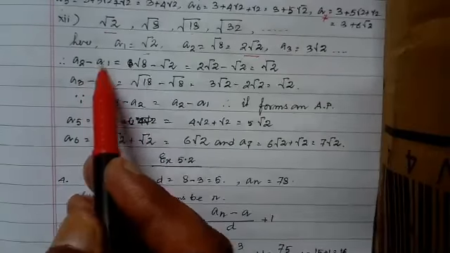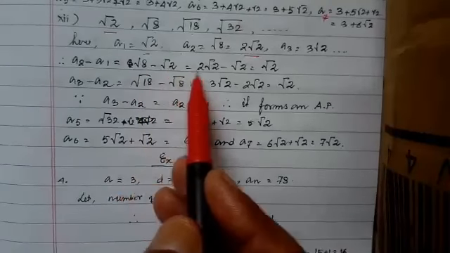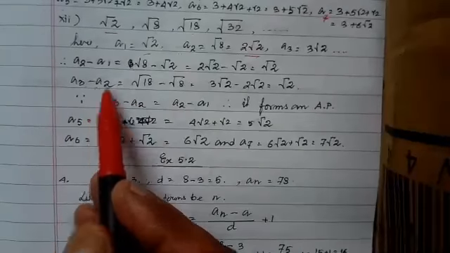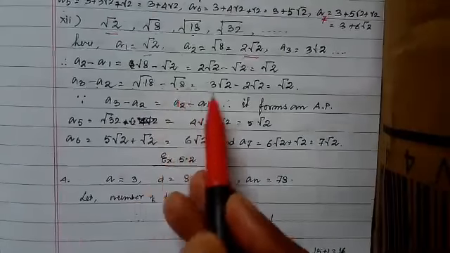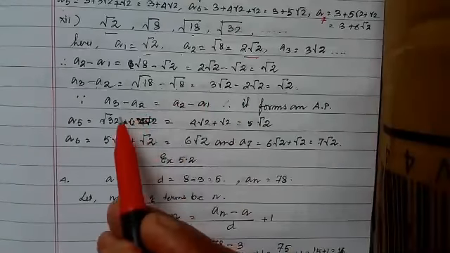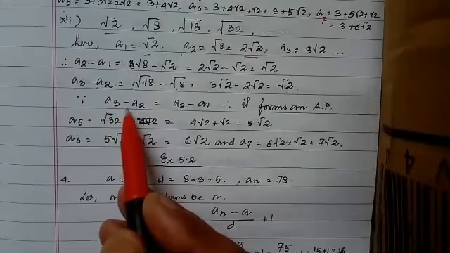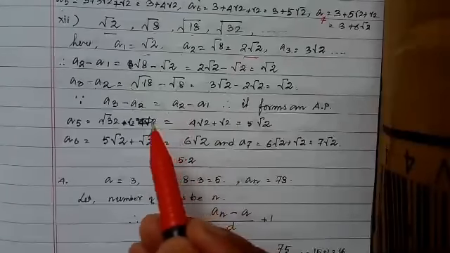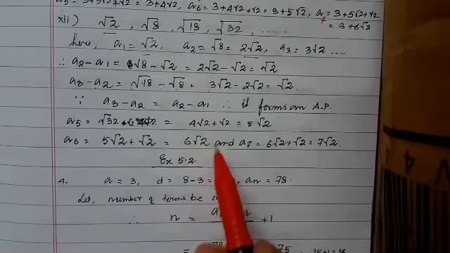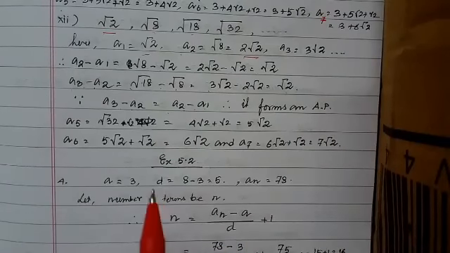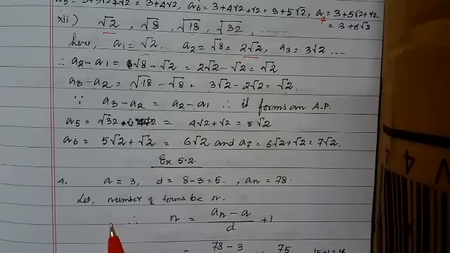Therefore, what is the difference? a2 minus a1, that is root 8 minus root 2, 2 root 2 minus root 2, that is root 2. a3 minus a2, root 18 minus root 8, that is 3 root 2 minus 2 root 2, that is equal to root 2. Now what we have seen, a3 minus a2 is equal to a2 minus a1, and the result is root 2. Therefore, it forms an AP. Now, as it forms an AP, we have to determine the next three terms, that is a5, a6, a7.